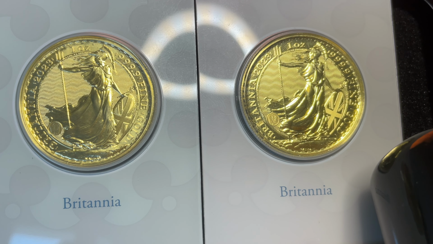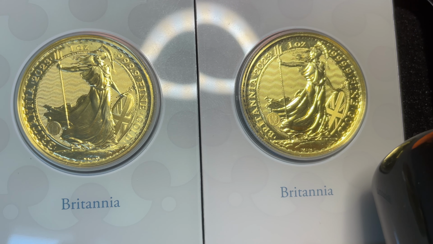For centuries, gold has been seen as a safe haven asset. When markets are volatile or uncertain, investors often turn to gold to protect their wealth because it tends to hold its value over time, unlike stocks, bonds, or currencies, which can fluctuate dramatically.